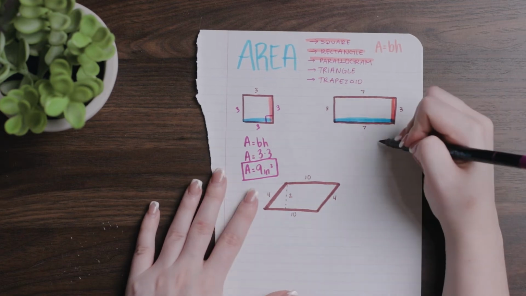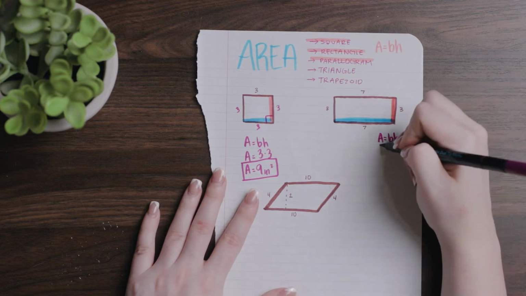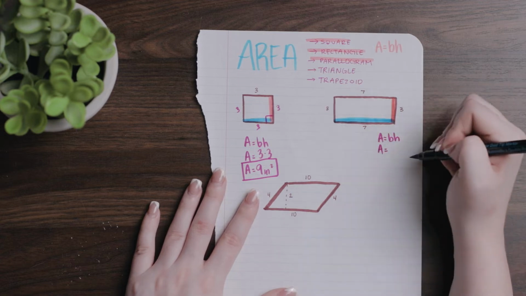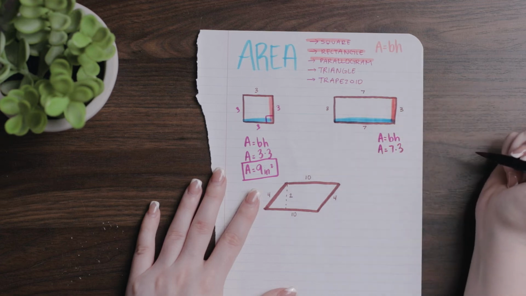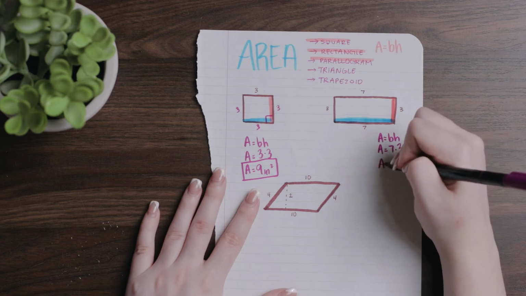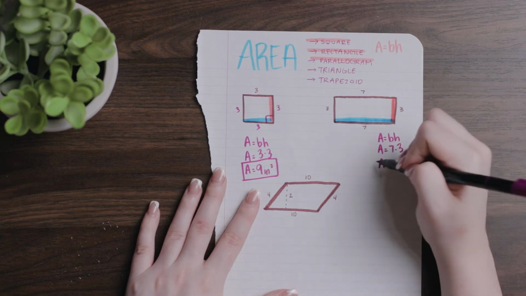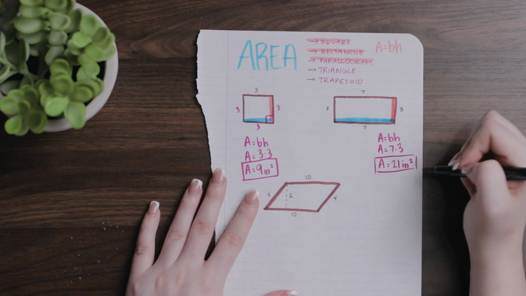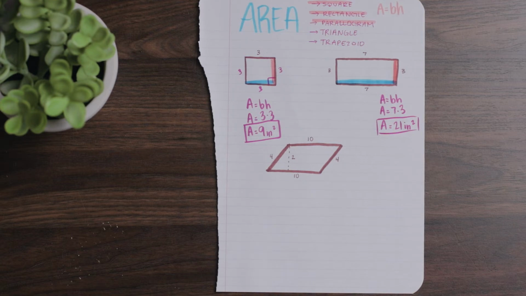So I have area equals base times height. Then I can plug in what I know. I know my base is going to be 7. My height is 3. So whatever 7 times 3 is, that'll be my area. So my area equals 21 inches squared. So far, so good. We learned this all in 5th grade. Let's move on to the parallelogram.